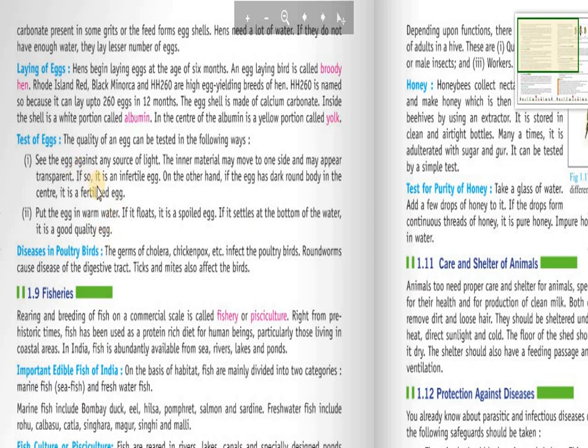So in the first case, we have to take an egg and put it in front of a light source such as a light bulb or the sun, and if it appears almost transparent, then it is an infertile egg, and if it has a dark round body in the center, then it is a fertilized egg. And the second point is, if you put an egg in warm water, if it floats, it is a spoiled egg. If it settles at the bottom of the water, then it is a good quality egg.